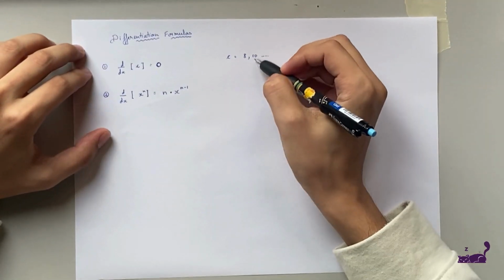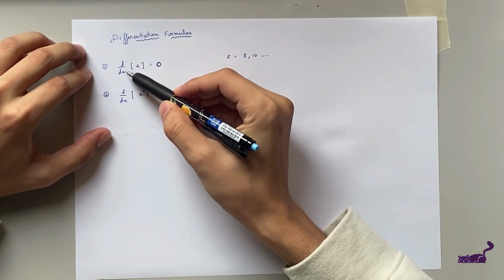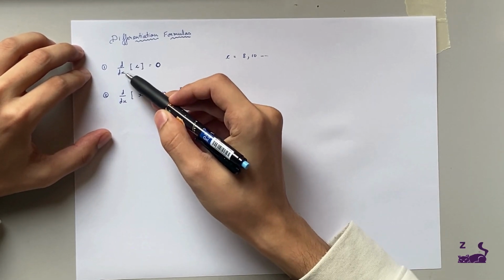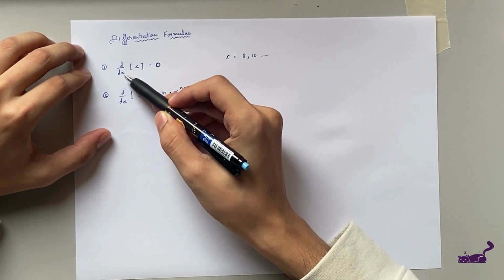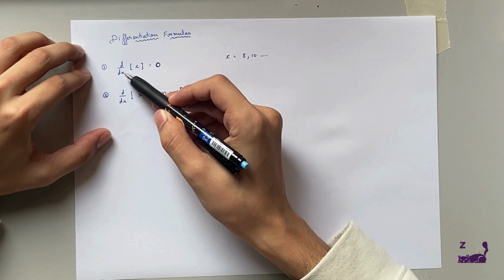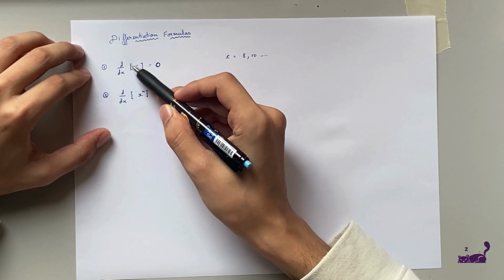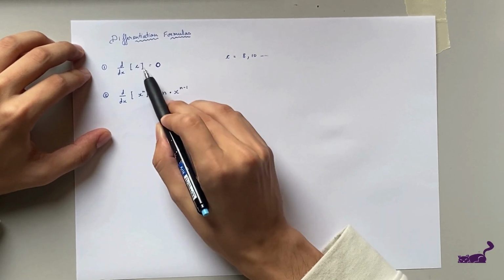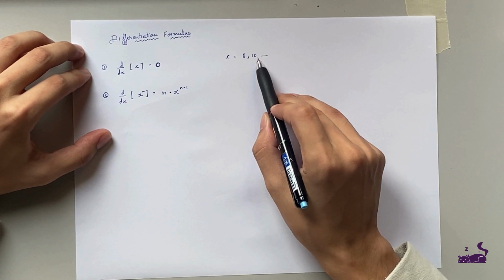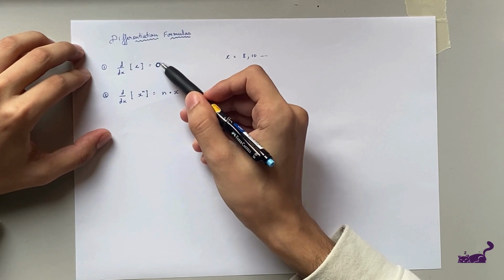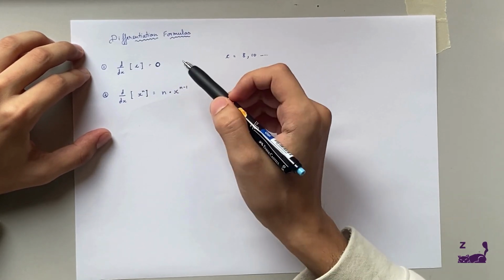So any number itself. If we differentiate that number in terms of X, if you see at the bottom, whatever the variable is, we're doing the differentiation in terms of that particular variable. So we're doing the differentiation in terms of X. There's no X over here. It's just a number, right? So we cannot differentiate that number. It will usually just be 0.